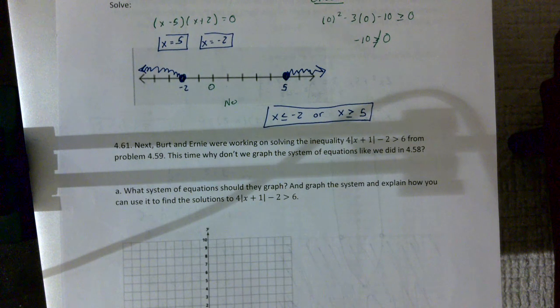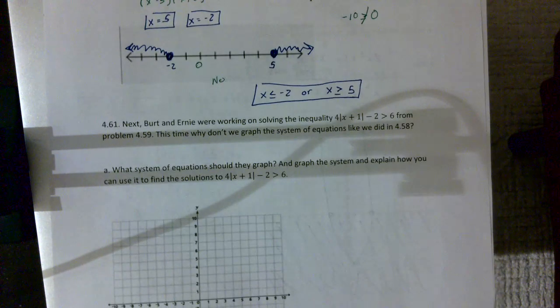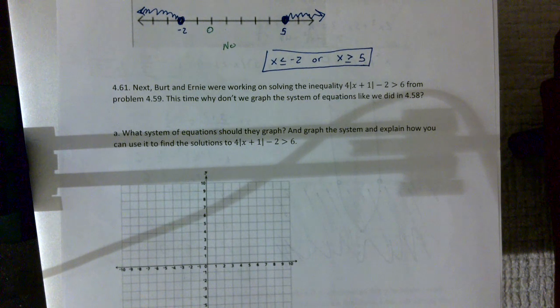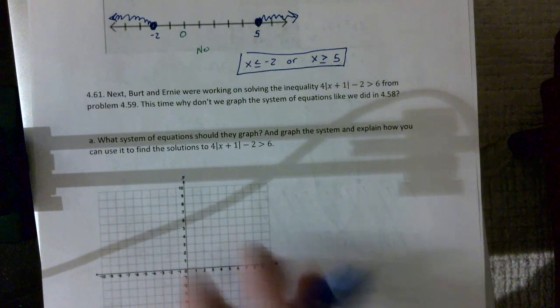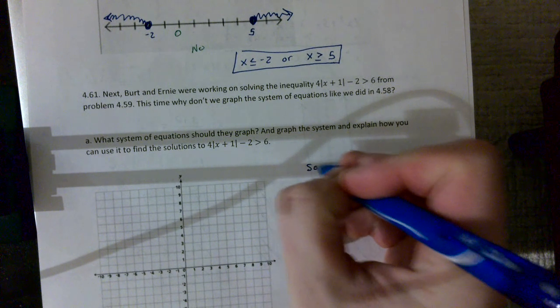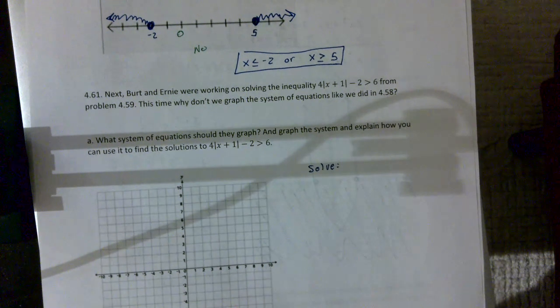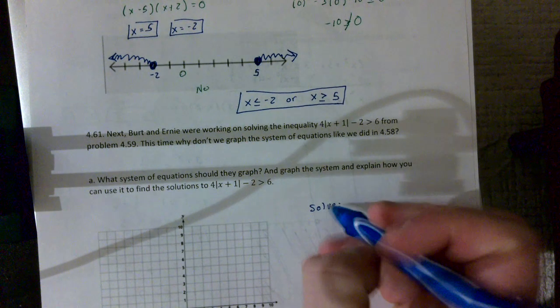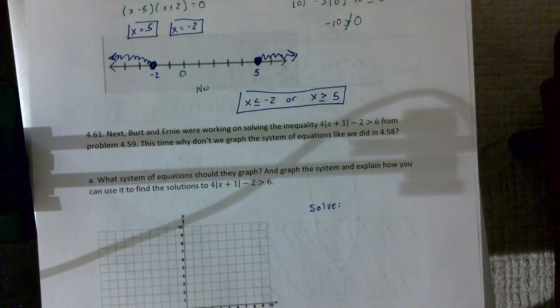So what we're going to do is test a point to figure out our solution. It says, what system should we graph, and graph the system and explain how you can use it to find the solution. So what I'm going to do is go on the right side and solve this just like I did with the previous problems. Now I don't have the number line, I have the actual graph. So I'm going to solve for this.